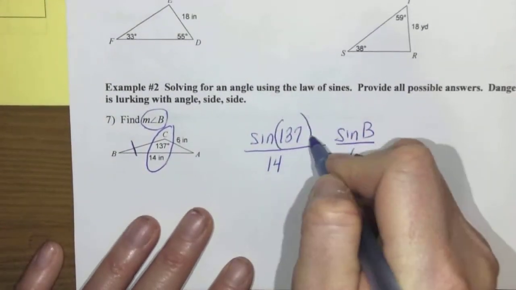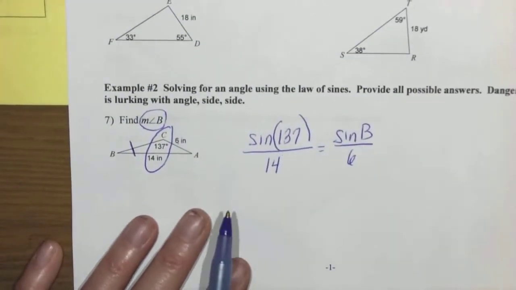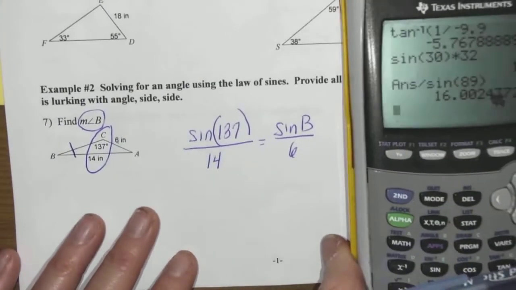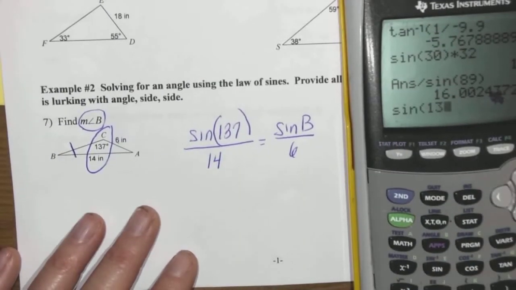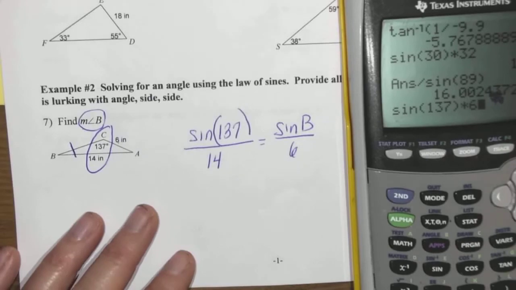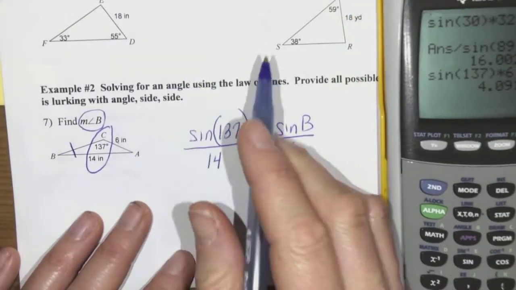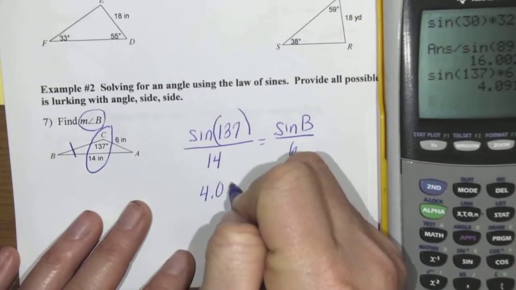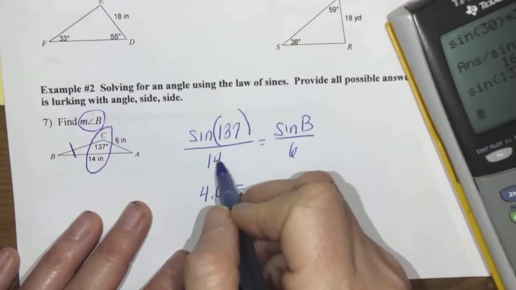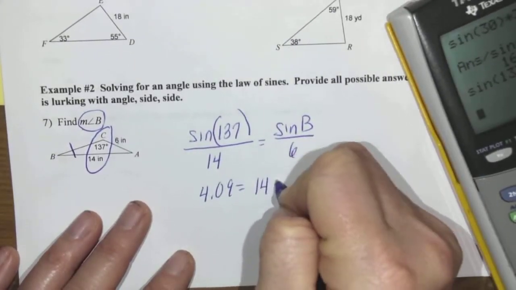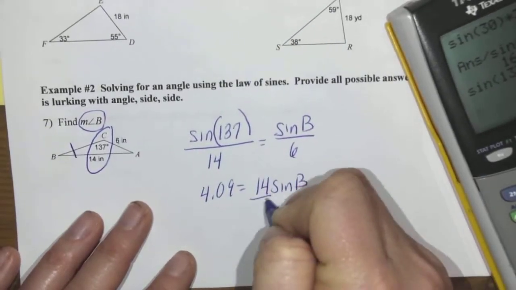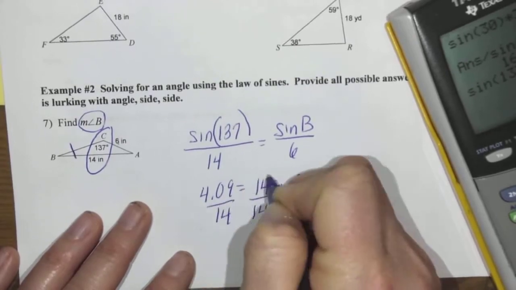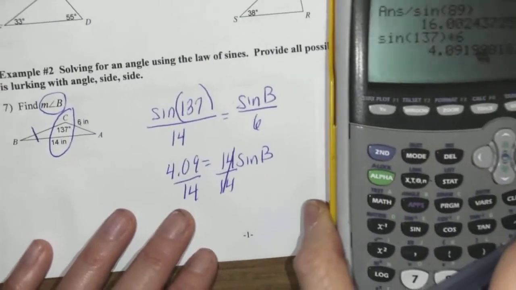Again, cross multiply. Please make sure, TI people, that your angle is in parentheses. I will do the sine of 137 times 6. When I do that, I get 4.09. My other diagonal was 14 times the sine of B, 14 sine B. Divide both sides by 14, because I'm trying to solve for B.